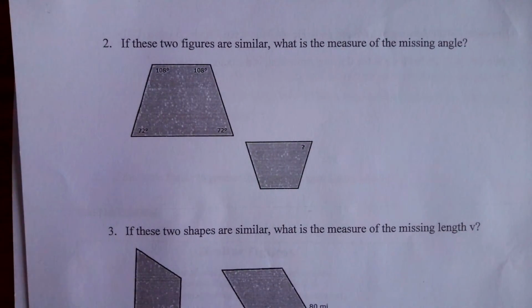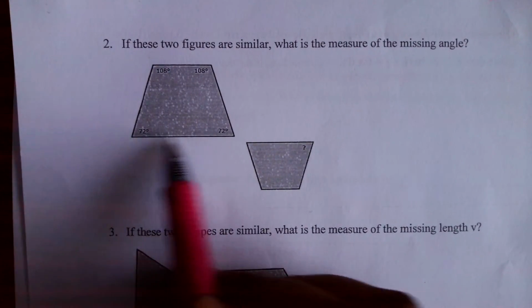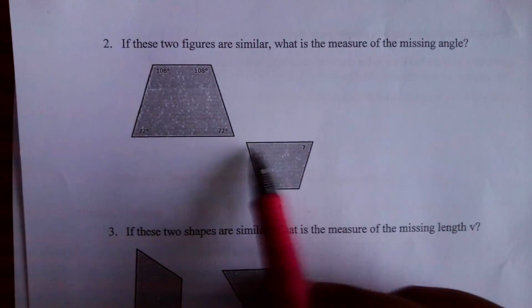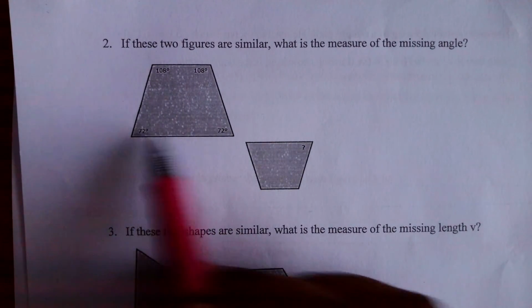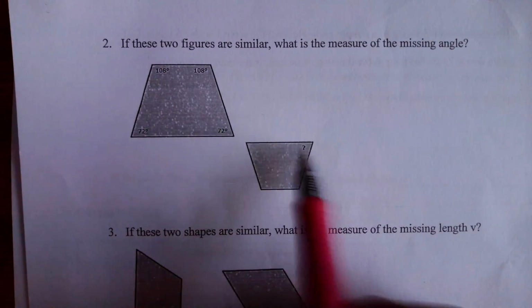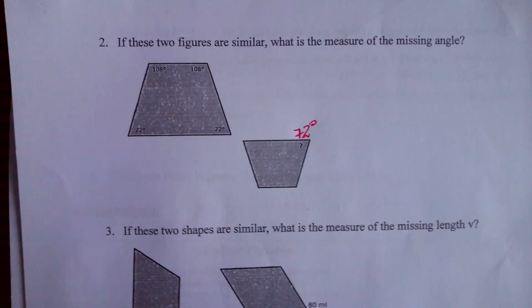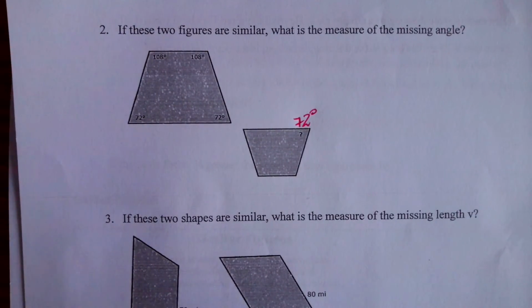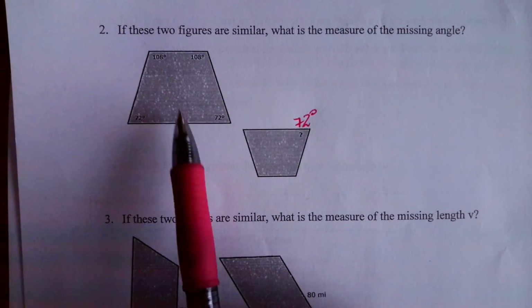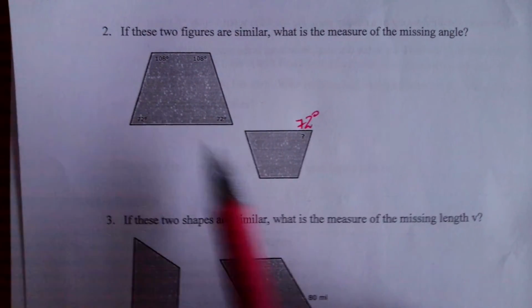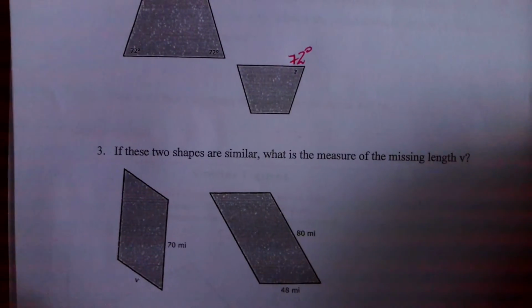And if you look at it, this side is the longer side and this side is the longest side. So these angles would fall here. So this missing angle would be 72 degrees. That's the missing angle there. All right. It's just that they turned the shapes a different way, but they are still similar. They are the same shape.